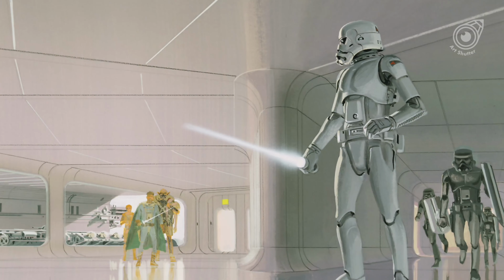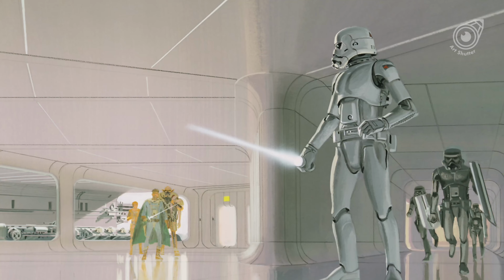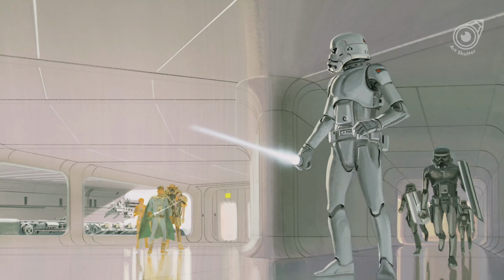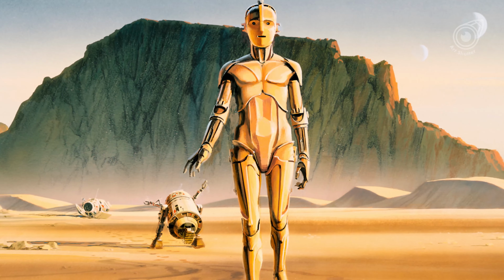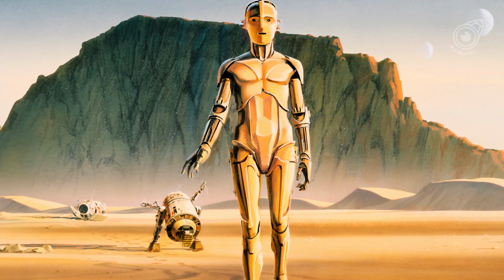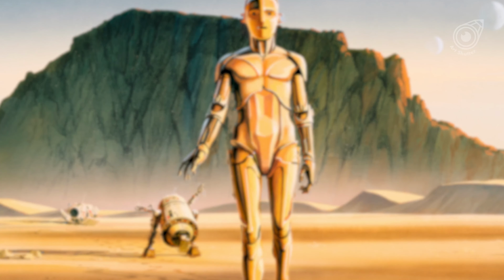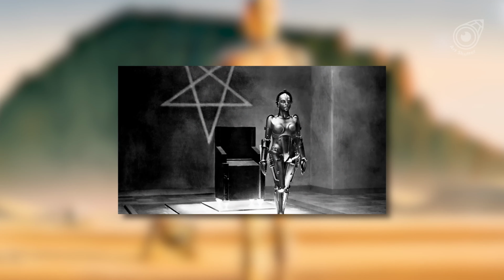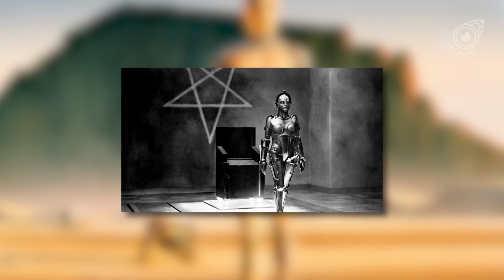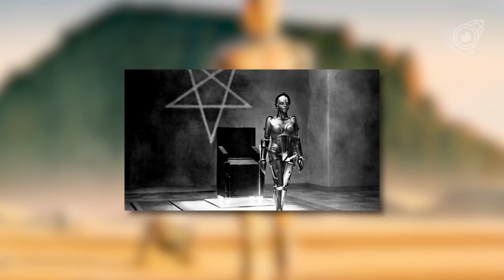McQuarrie's concept paintings were instrumental in helping Lucas to win approval from 20th Century Fox. His production painting of R2-D2 and C-3PO wandering the desert planet Tatooine was the first to be completed. His initial concept of C-3PO was visibly inspired by the Art Deco robot from Fritz Lang's film Metropolis.